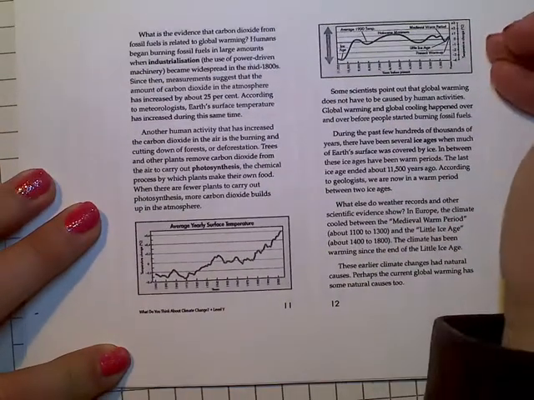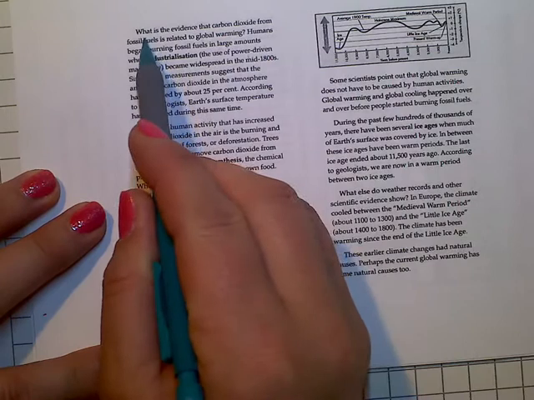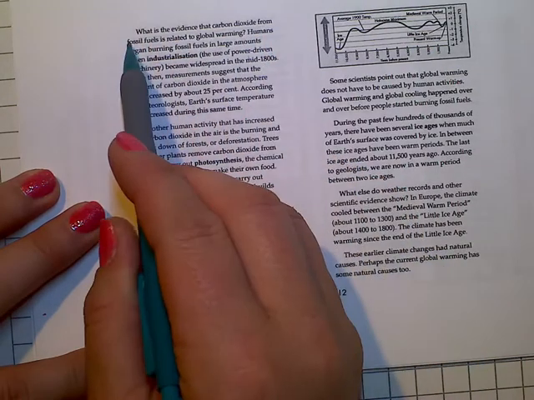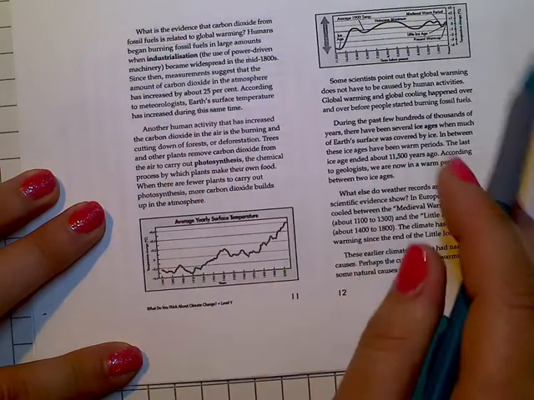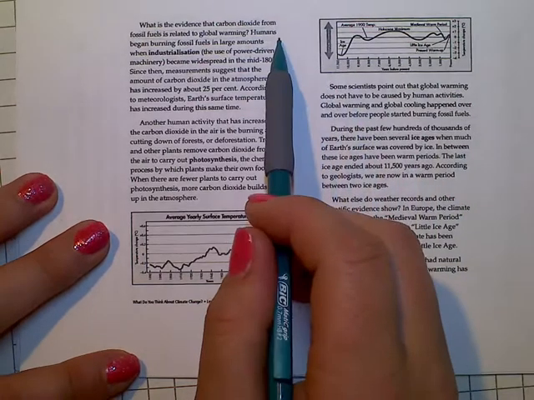It's interesting that a lot of this, they talk about, you know, like these things, but they don't really share too much evidence. Maybe they'll do that here in a minute. What is the evidence that carbon dioxide from fossil fuels is related to global warming? I'm glad at least they kind of got that.